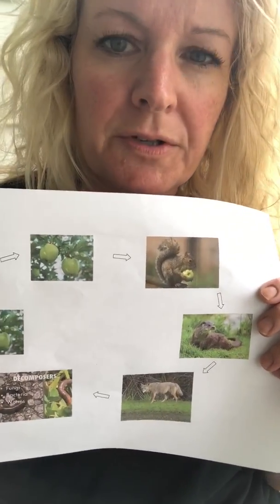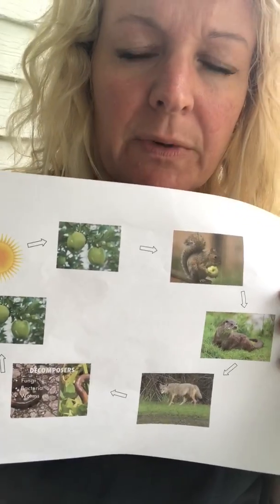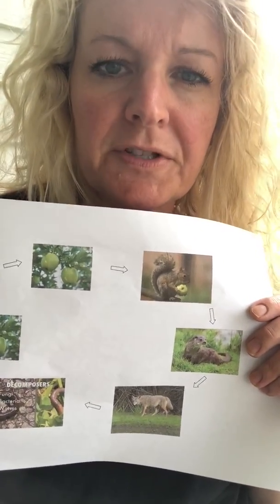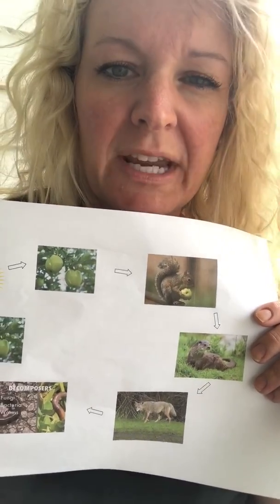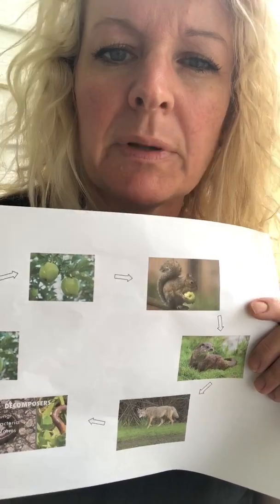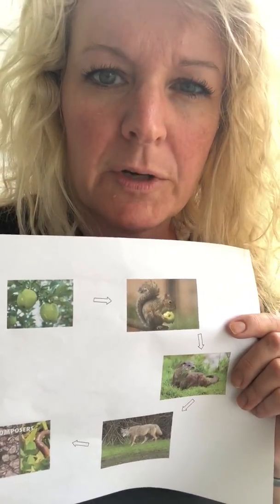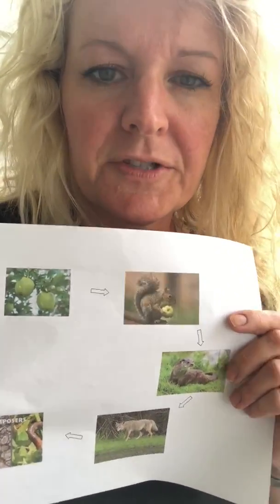Each of those consumers, so if you can count, we have a producer with the apple tree. There are 3 consumers. And they have special names based on where they are on the food chain. So that squirrel that is eating the plant, it is called a primary consumer. So primary is kind of a word that means first. So those animals at the bottom of the food chain that are eating plants, they are called primary consumers. The next one, in this case, the mink. So those animals that eat meat, but they're not the top of the food chain, we call them secondary consumers. So the mink in this case is the secondary consumer.